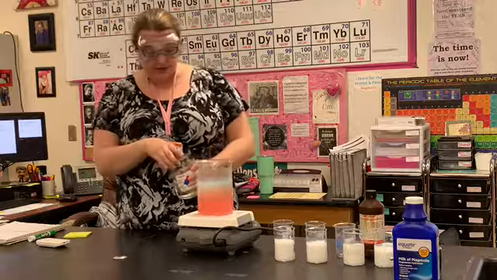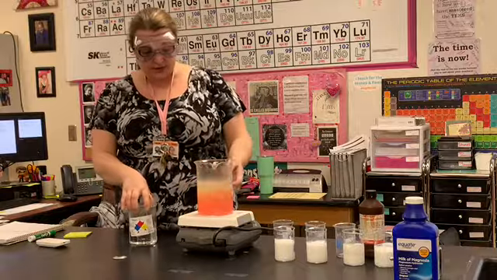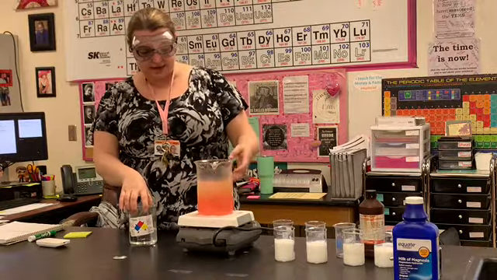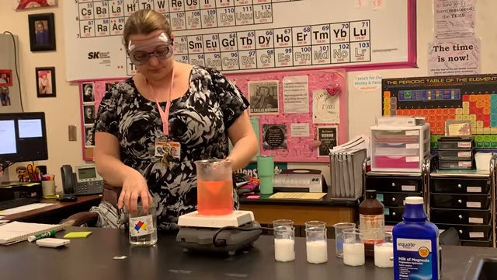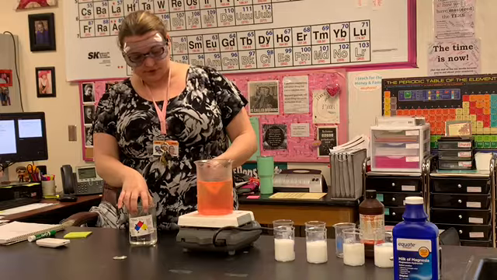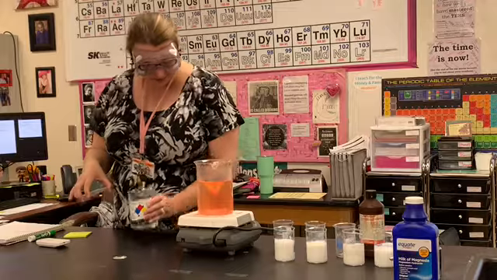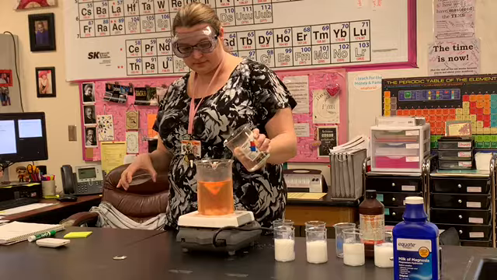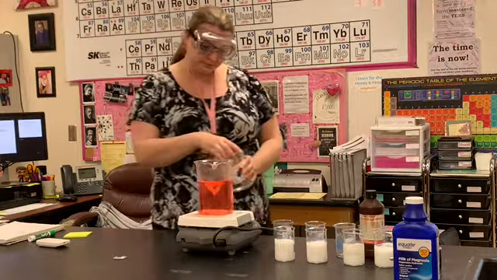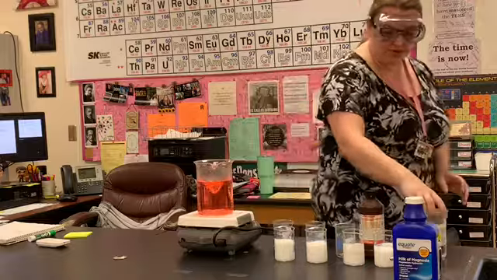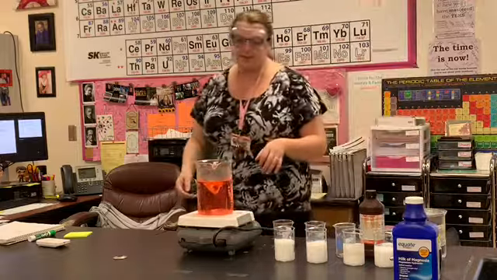So now we're getting closer to our equivalence point. So you'll notice that the pink and the yellow have stayed a little bit longer. We're sort of hanging out at an orange color. And now we're all the way to red, which means we have more acid than we have base.